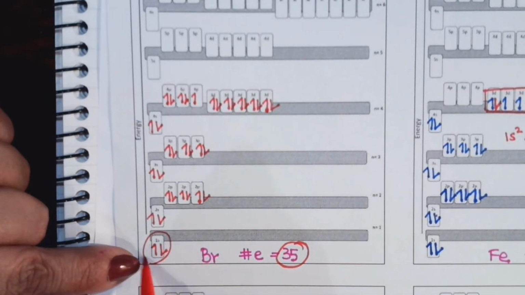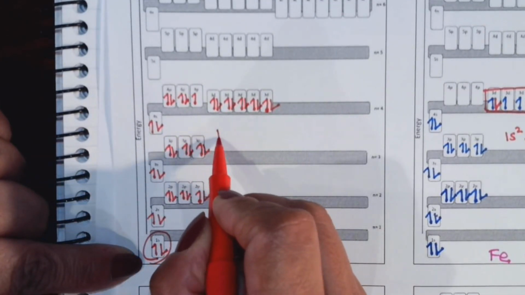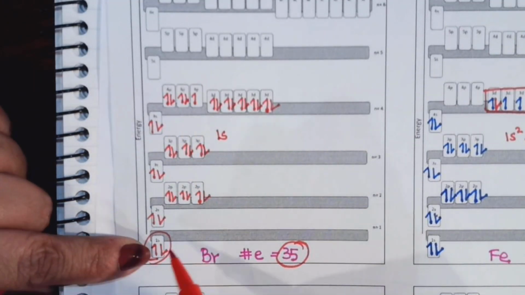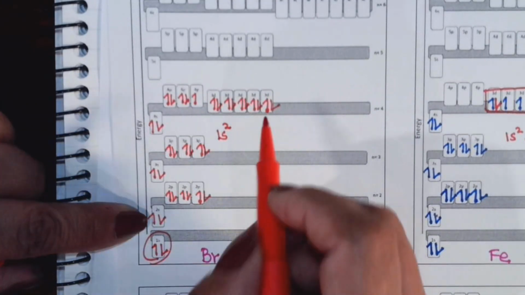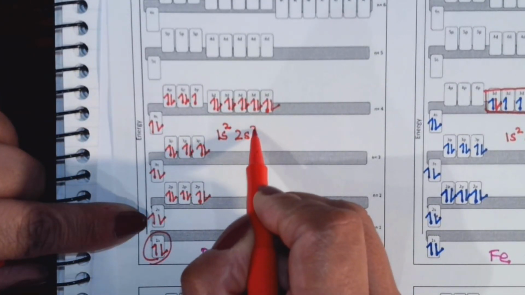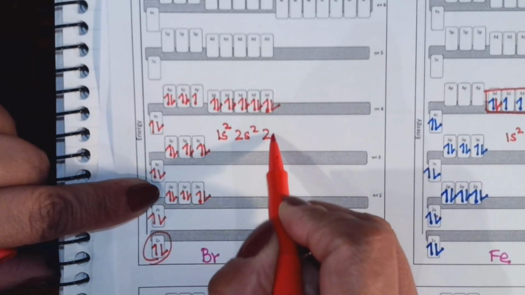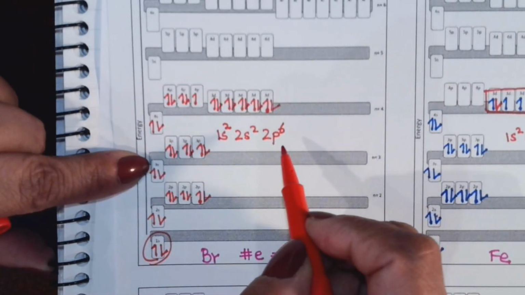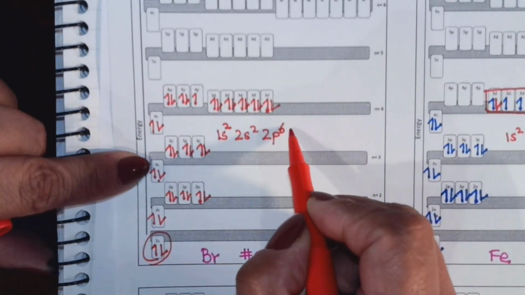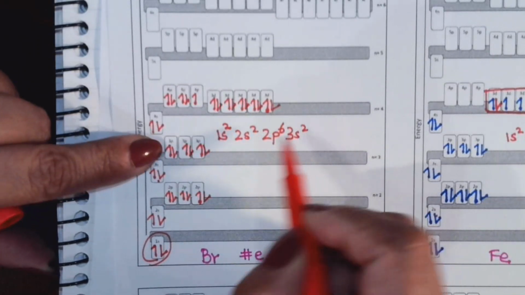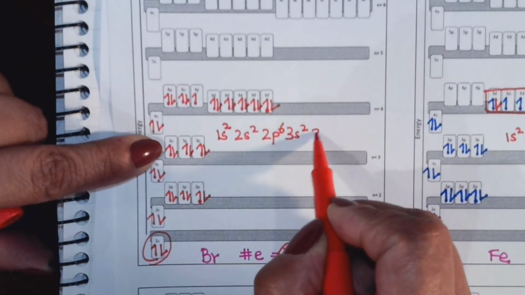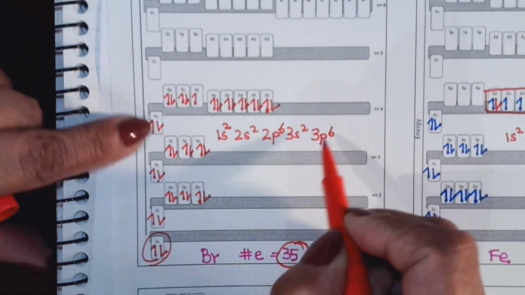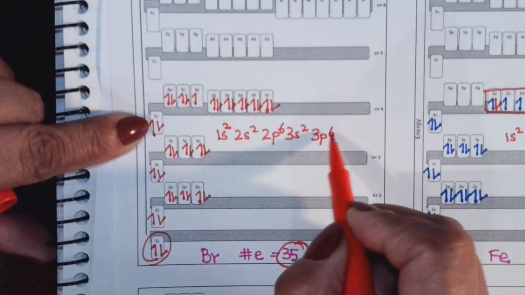So 1s is full, so we'll start with 1s. There are 2 electrons in 1s, so 1s2. Then we have 2s2, then 2p6, then we have 3s2, then after 3s we fill 3p, so we have 3p6, then 4s2.